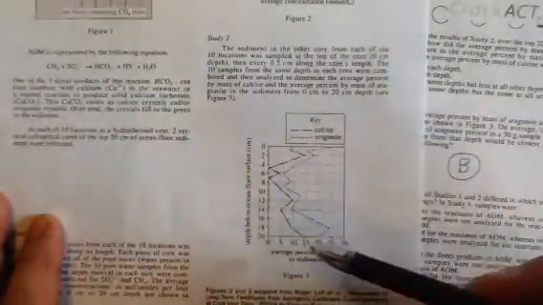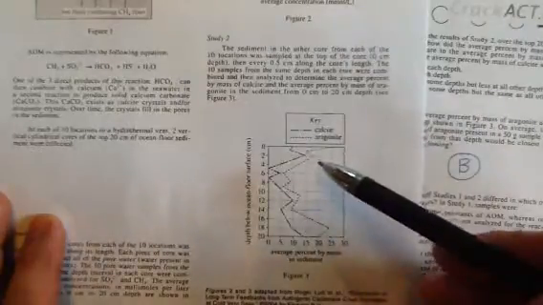Okay, according to the results of study 2, there was no calcite found at which of the following depths? Okay, so I find study 2, right here we go, and we're looking for a percent mass of 0 for the calcite.